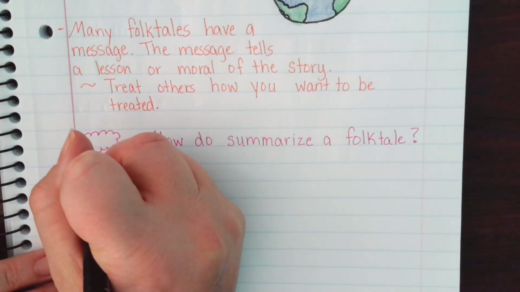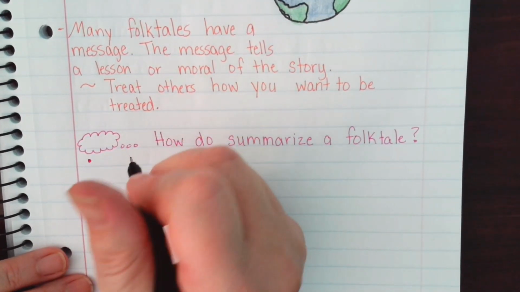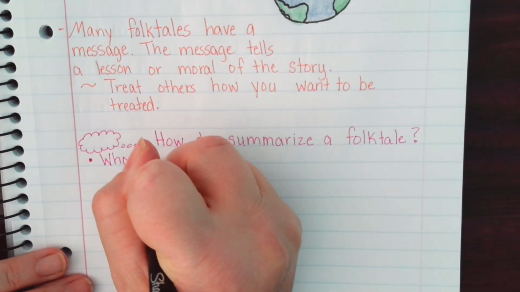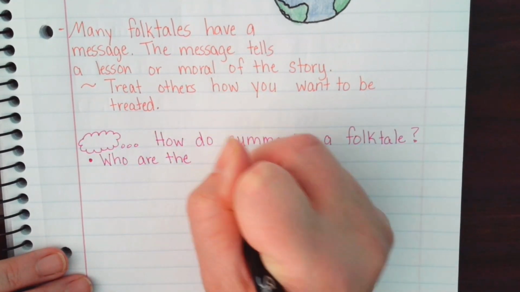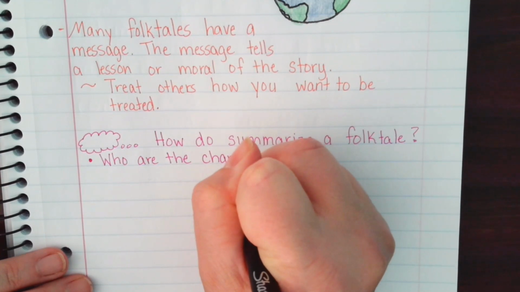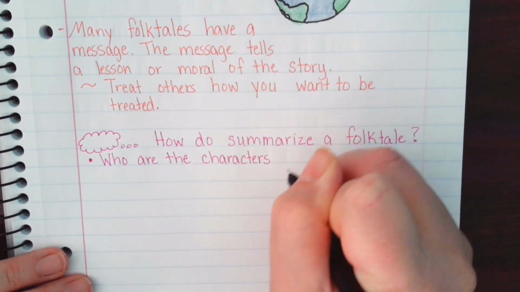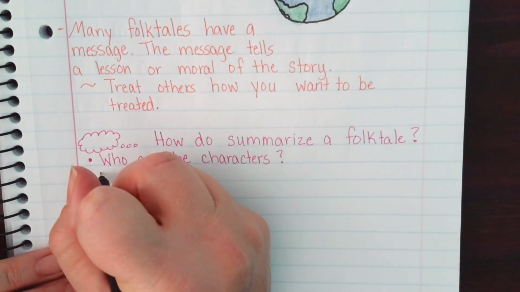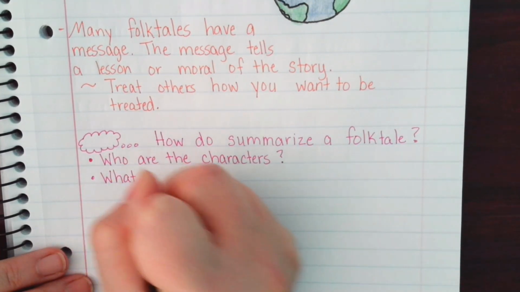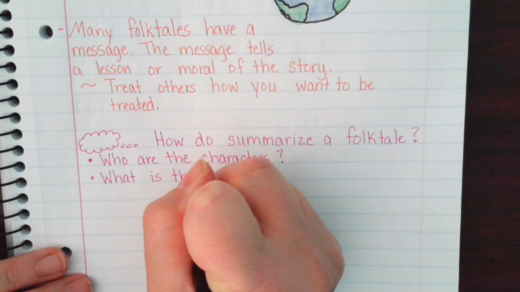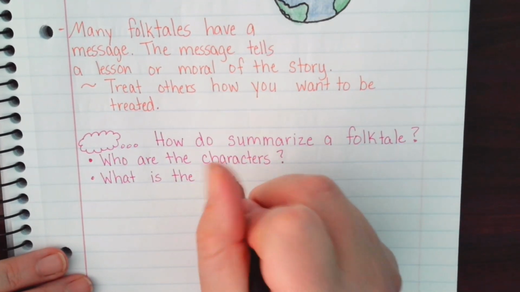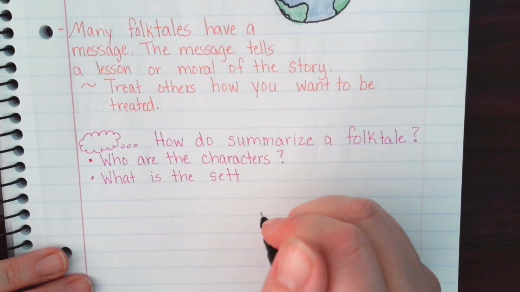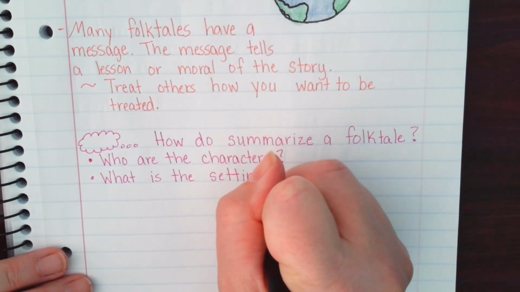The first thing that you have to do is ask yourself, who are the characters? What is the setting? Can you put it up more? I can't because people are trying to see the bottom. So you're going to have to start where we're at. You should have been keeping up. So what is the setting?